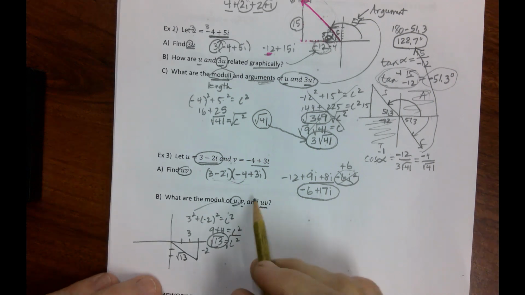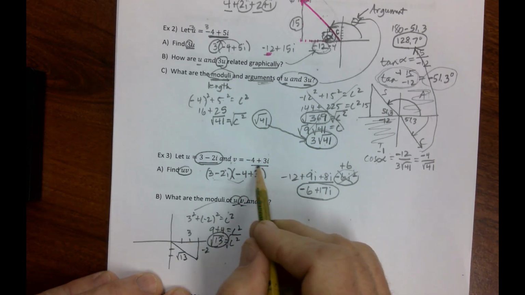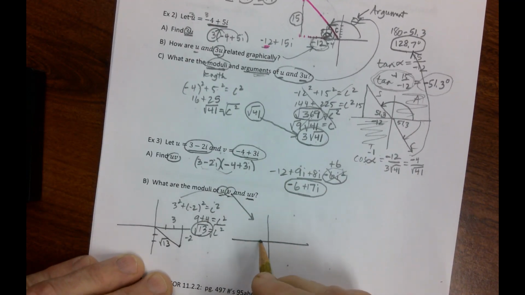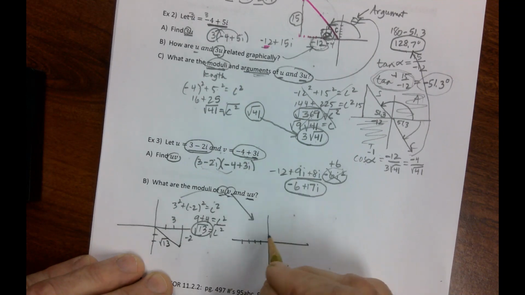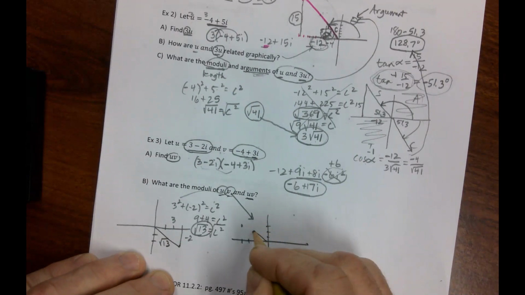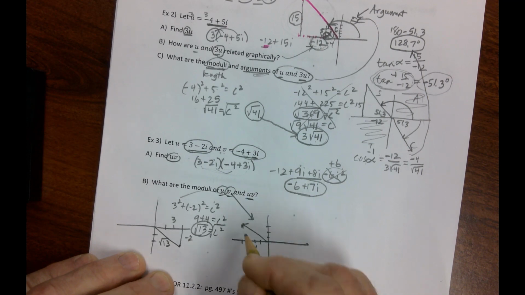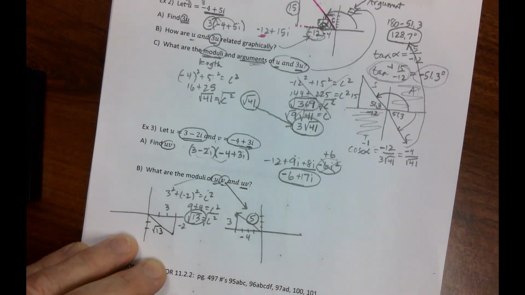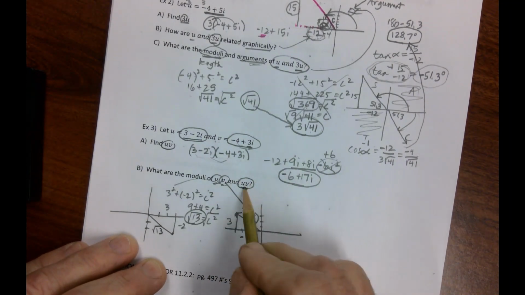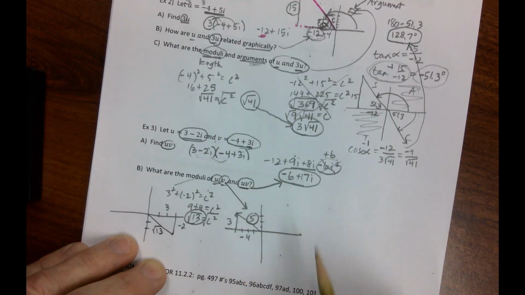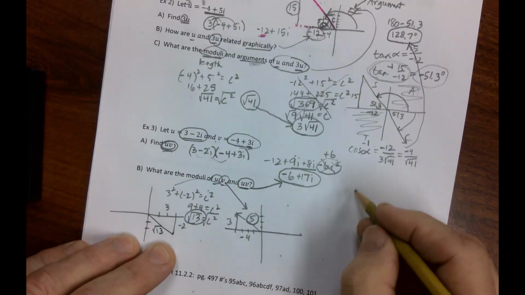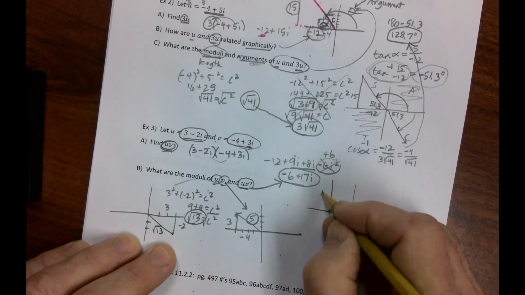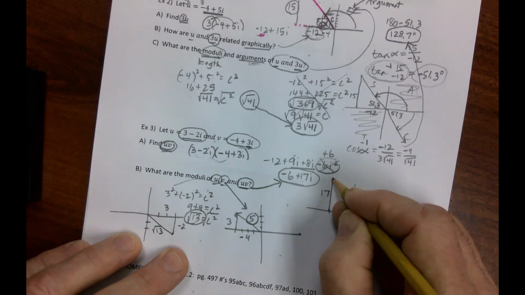Let's try V. V is this. So that means go left 4, up 3. There's the end of the spinner. So this is negative 4, up 3. We got a 3, 4, 5. So that one was easy. Now what's this asking? Well, this is asking what's the modulus of that, because we did that earlier. So now we draw a picture of this. So I'm just going to go negative 6 and then 17, and there's our spinner right there.